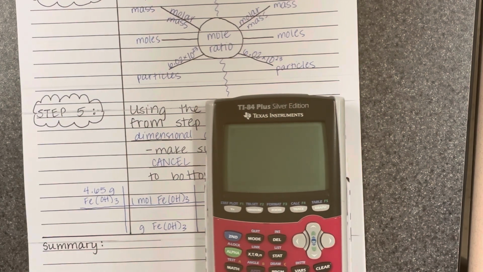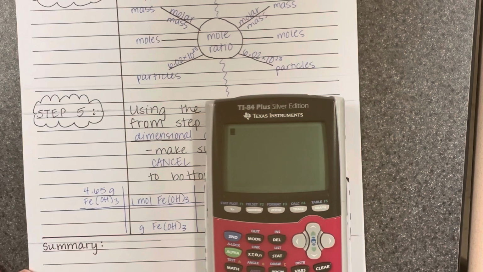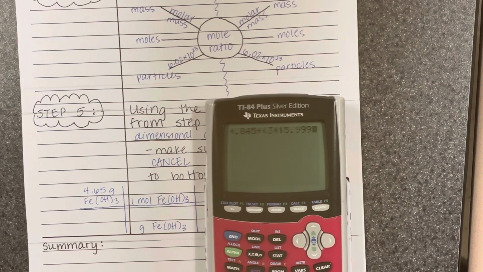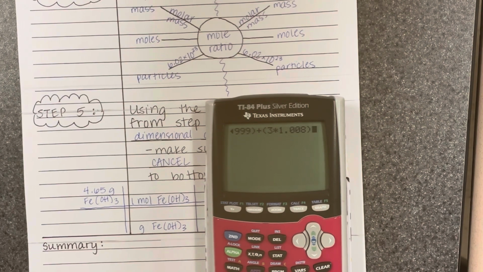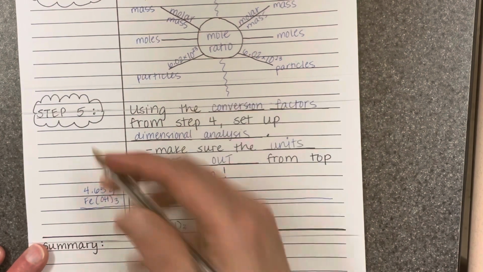So if I look up the mass of iron, it is 55.845. To that, I'm going to add, and in parentheses, I'm going to multiply 3 times the mass of oxygen, close my parentheses, plus, and then open parentheses, 3 times the mass of hydrogen. So I'm adding together iron's mass from the periodic table, 3 times the mass of oxygen, and 3 times the mass of hydrogen, because I have 3 of each in this chemical formula. So the total mass for this particular compound is 106.866.